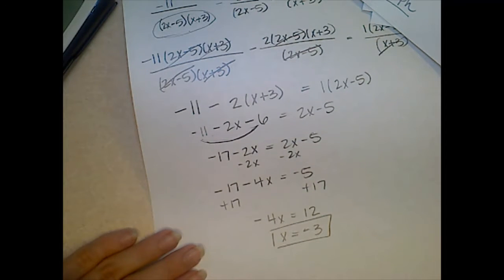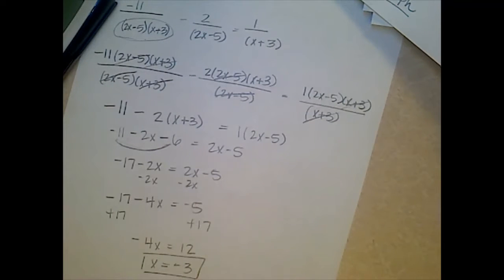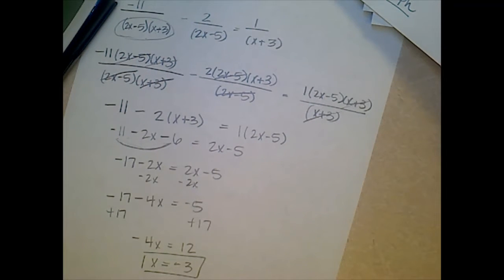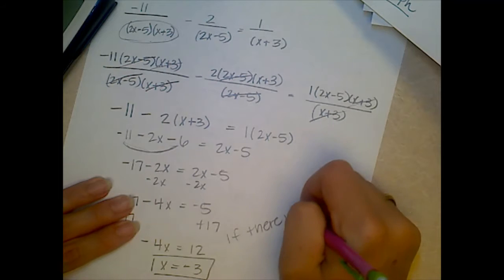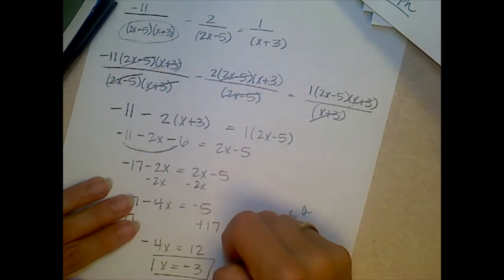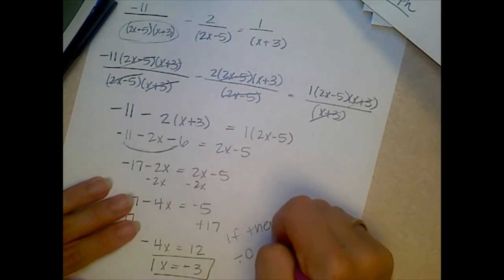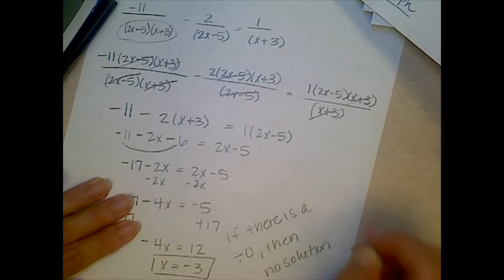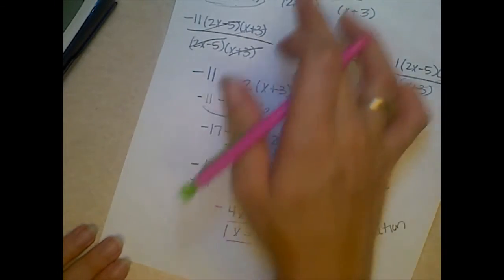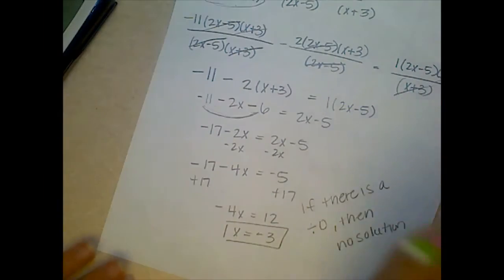Now, here's something that you've got to go back and do. You're going back and checking if these things work, because if there is a place where you can divide by 0, then no solution. So, I'm going to challenge you guys to put that negative 3 back in for x up here in that original equation to see if there's actually a solution.